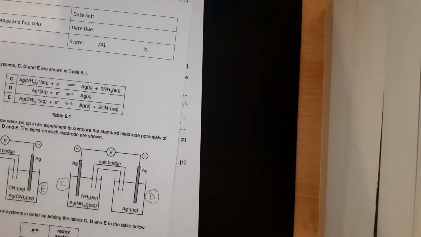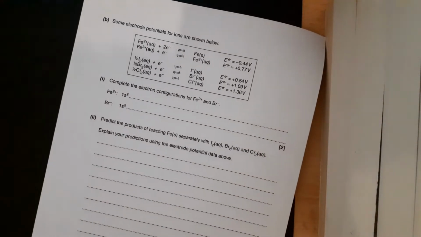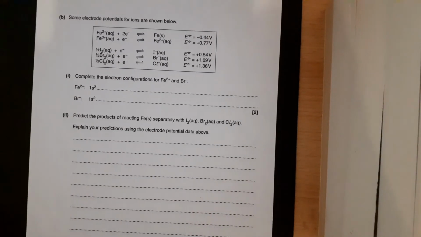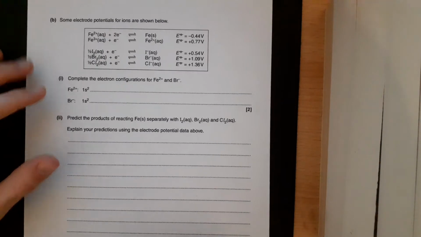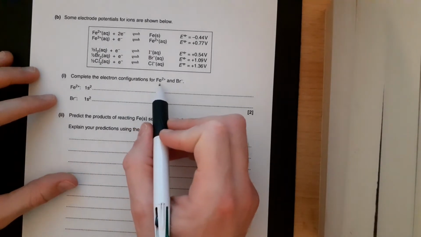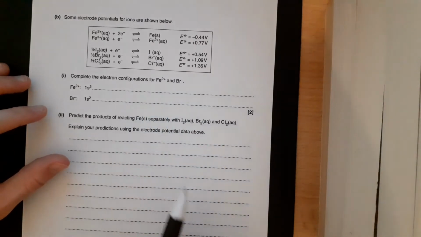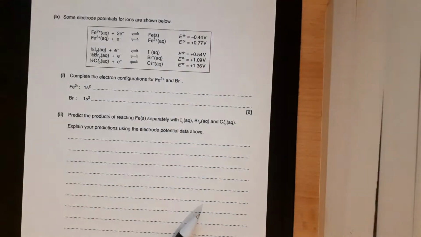Right, moving on. We then get a question here where they've given us a load of electropotentials again. So a lot of these questions do look kind of similar. So what's it saying here? We've got some electropotentials. Complete the electron configurations for Fe2 plus and for Br minus. Now for this, we're going to need to have a look on the periodic table.